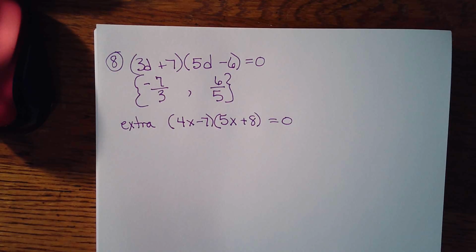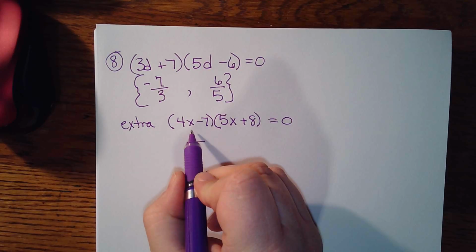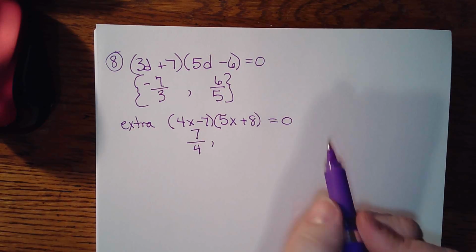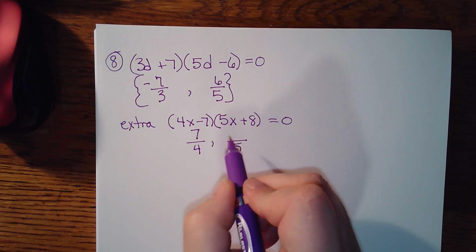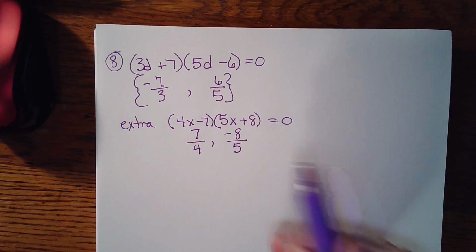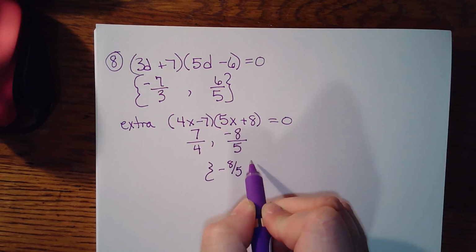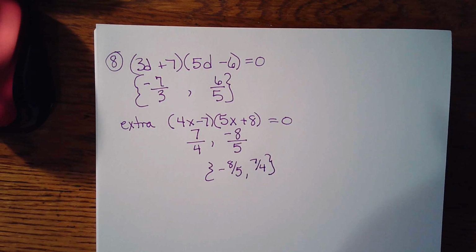Okay, so we know that we're going to have a 4 in the denominator and a positive 7 in the numerator for the first one. The second one is going to be a 5 in the denominator and a negative 8 in the numerator. So that means my final answer, I just have to rewrite them so that the negative comes first. Okay, so that's all there is to that.